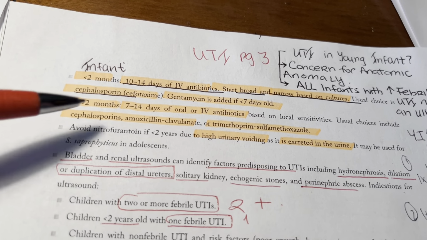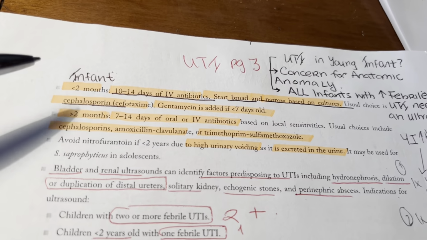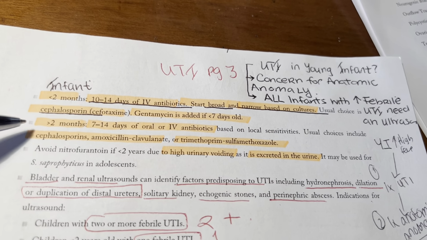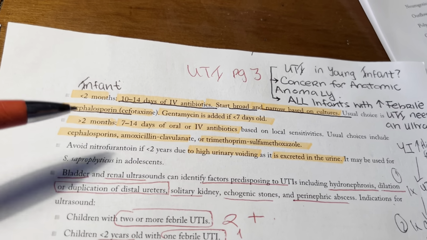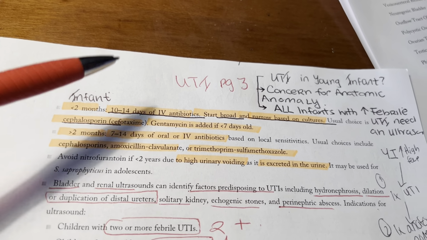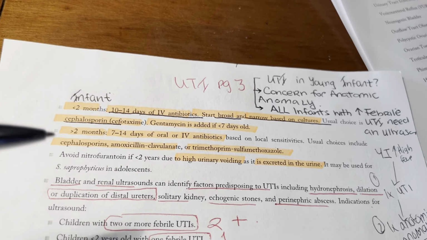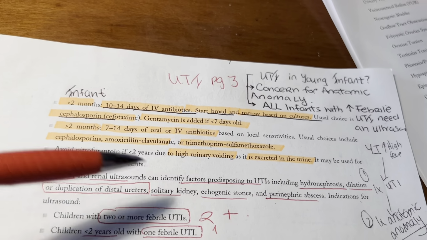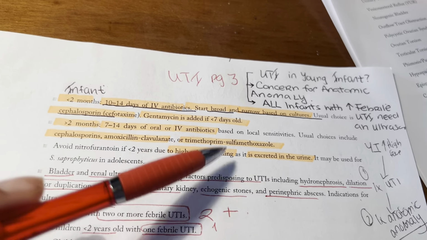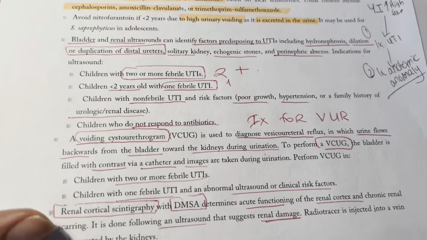More than 2 months old, you're going to do 7 to 14 days, 1 to 2 weeks of oral or IV antibiotics based on the local sensitivities in the hospital. Cephalosporin, you can give amoxiclav, Augmentin, or you can give trimethoprim-sulfamethoxazole. But we do avoid nitrofurantoin. Why? Because it is excreted in the urine, okay? And it's not going to stay long enough in the serum, in the blood, to have a positive effect.